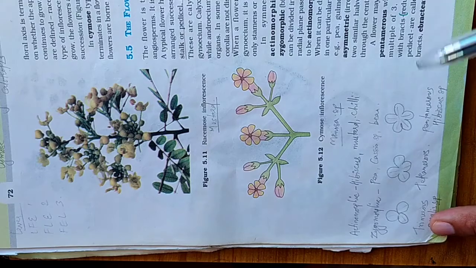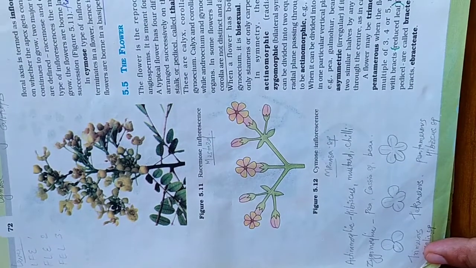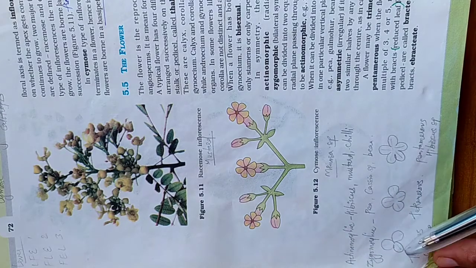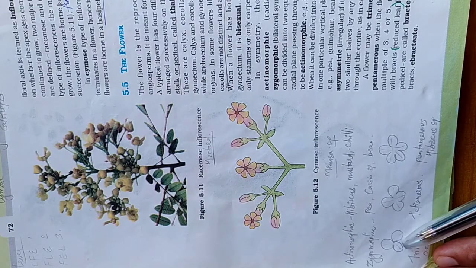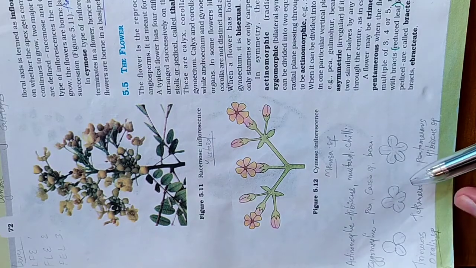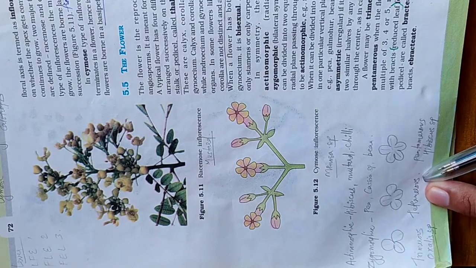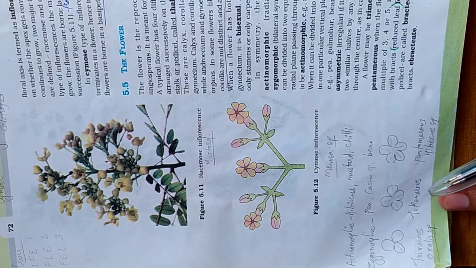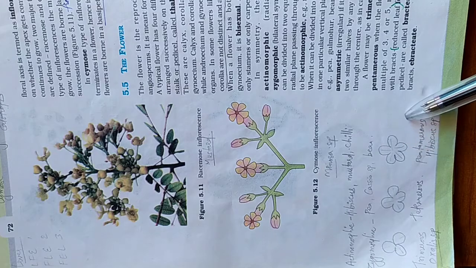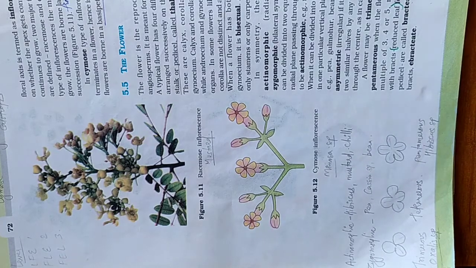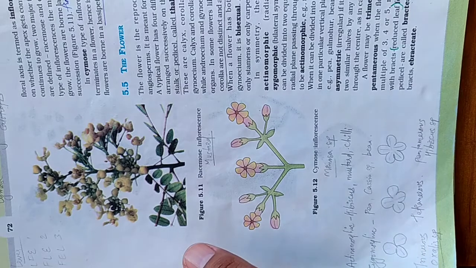Tri means 3, so 3 petals, the flower is trimerous. Then tetramerous, 4 petals. And pentamerous, 5 petals, like in case of hibiscus species.